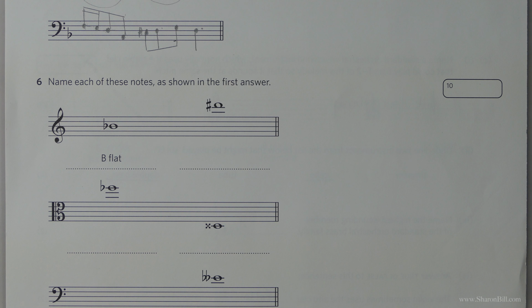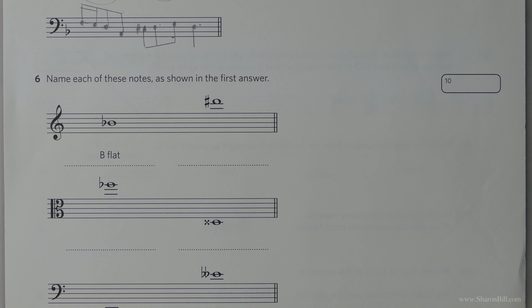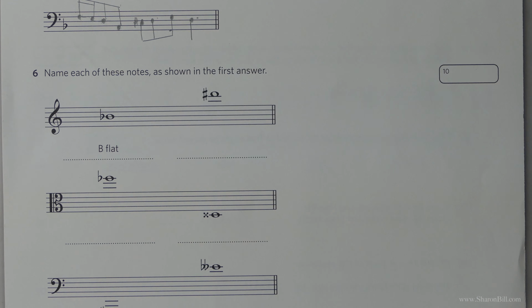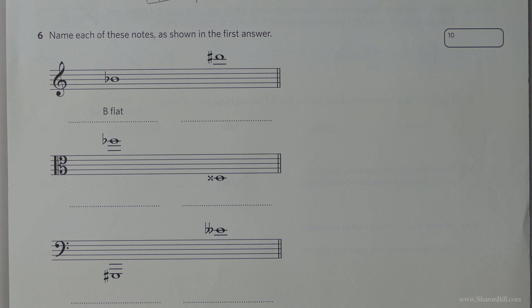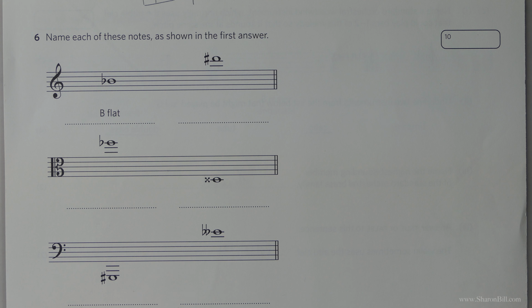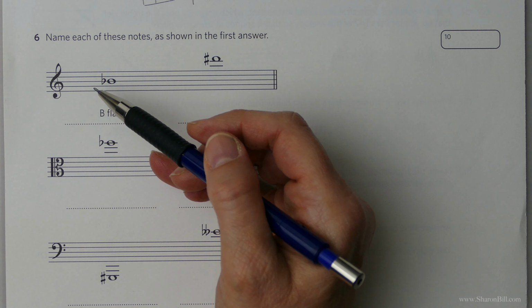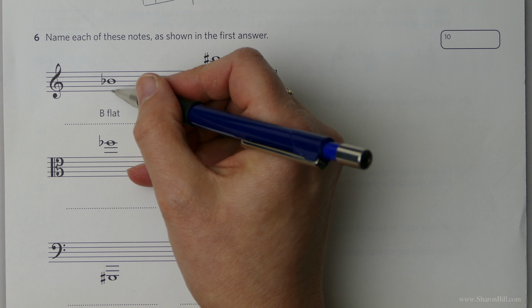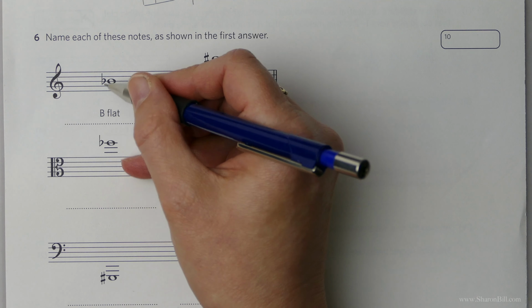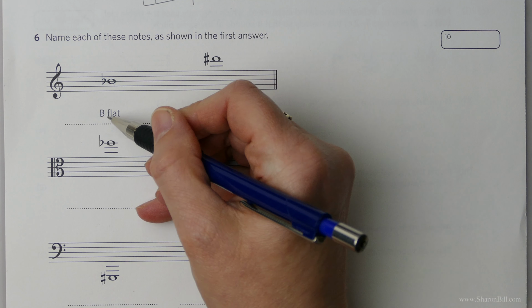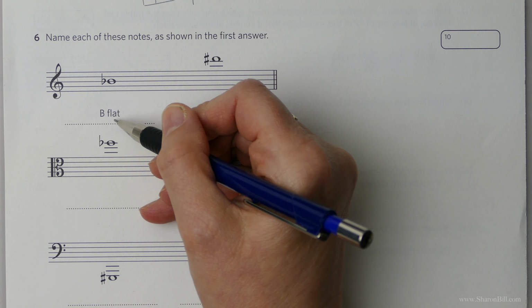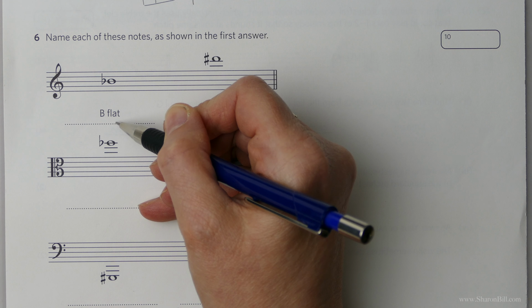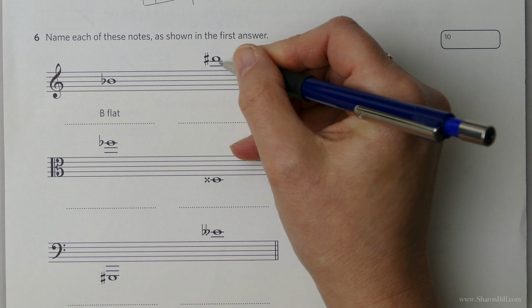So now we just need to name these notes. So we're going to have to watch out which clef we're in, and we're going to have to be careful with counting the ledger lines. So we're in the treble clef to begin with. They've started us off here, and the line's every good boy, B flat. So they've written the word in full, not used the symbol, so we shall continue to do that following their example.